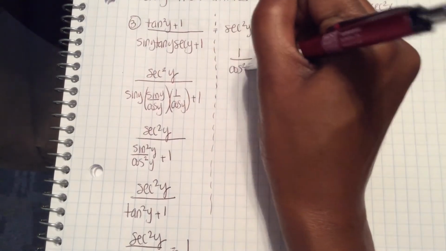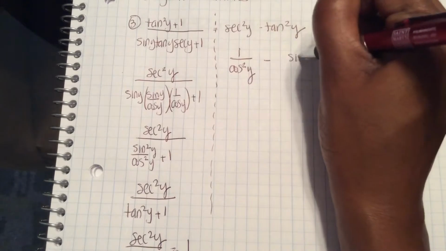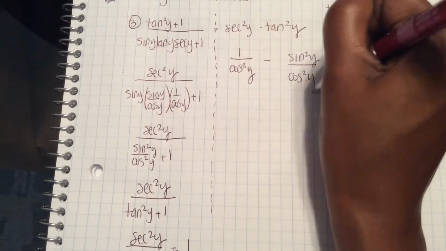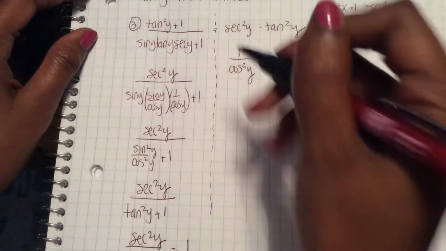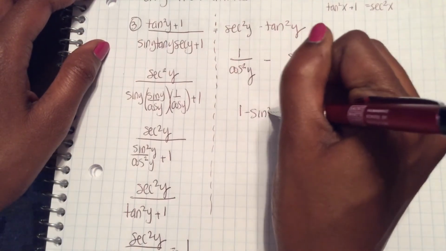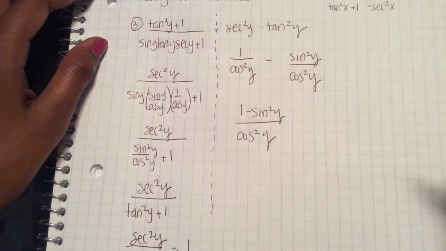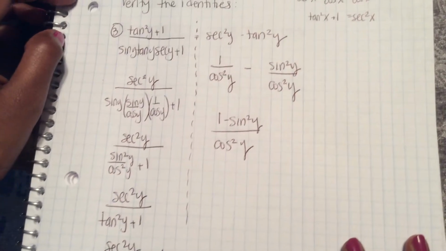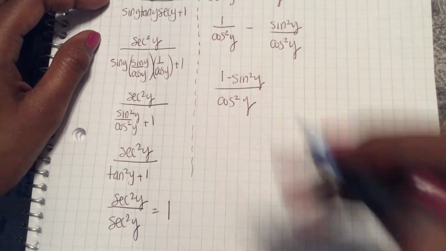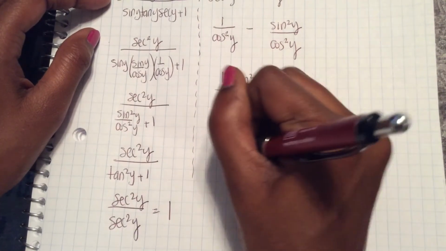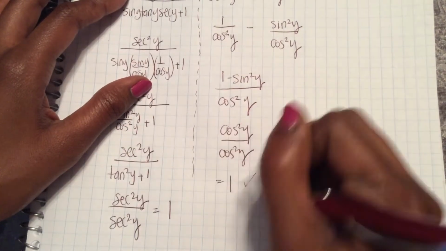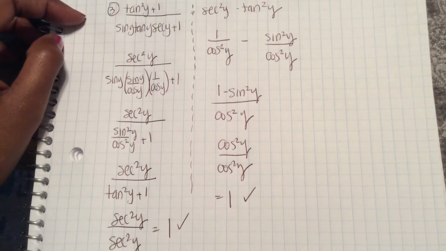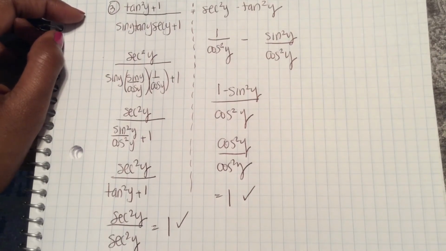Well, let's see. Well, this is 1 over cosine squared y minus sine squared y over cosine squared y using trig identities. Well, since they're the same denominator, that's 1 minus sine squared y over cosine squared y. Well, I know from my trig identity that 1 minus sine squared is cosine squared. And cosine squared over cosine squared equals 1. So both of these sides are equal to 1, therefore they are equal to each other.